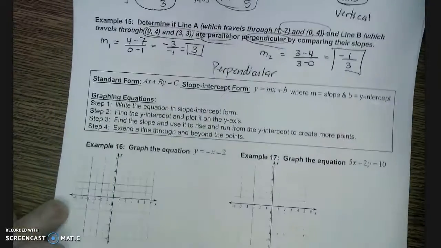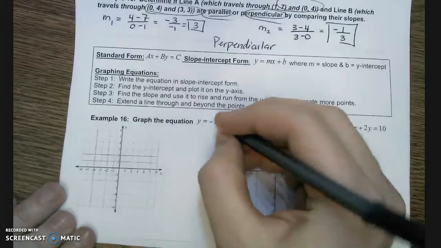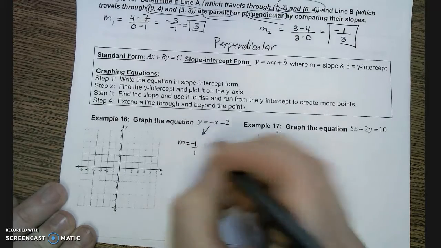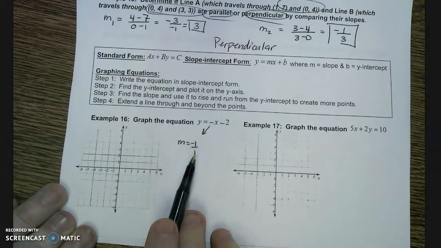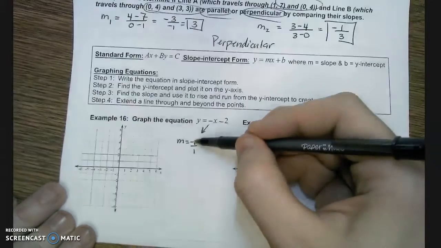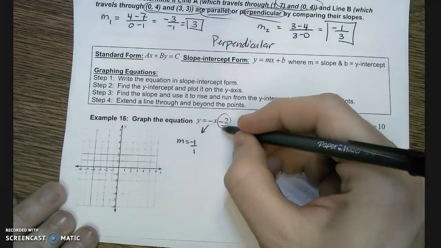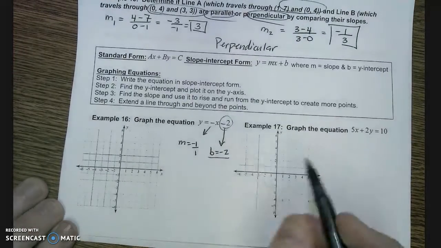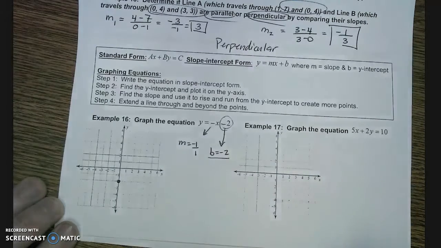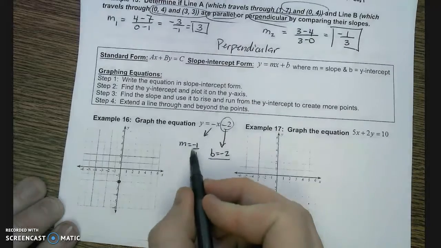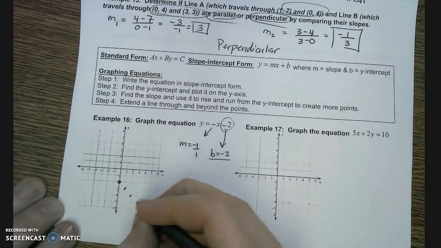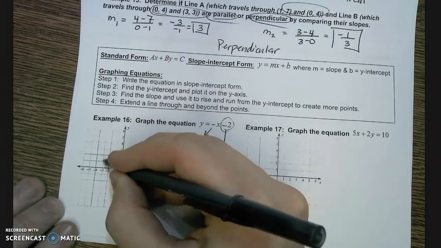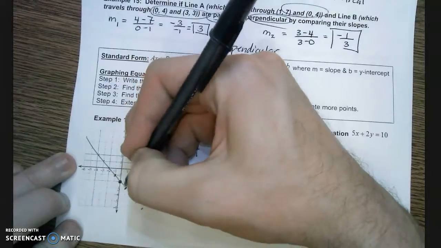So graphing these lines, this is in slope-intercept form. The negative in front of the x tells me that my slope is -1. We can turn that into a fraction, so it'll be fall 1, so rise over run. It'll go down 1 and go over 1. And then the -2 is telling me that my y-intercept is -2. So we usually start with our y-intercept, make a point at -2 on the y, and then from that point we go down 1, right 1, and we can keep going down 1, right 1. You also could go up 1, left 1 for the negative, and then you connect the dots with a straight line.